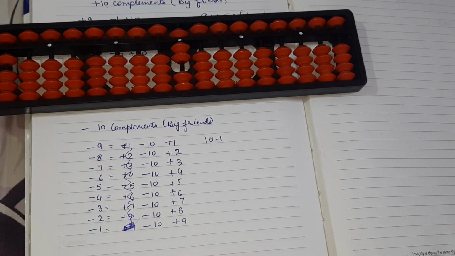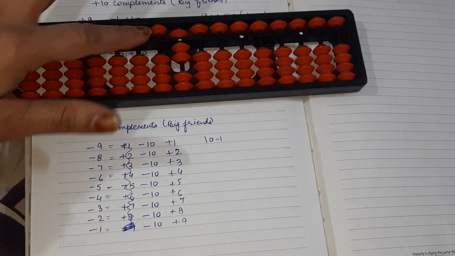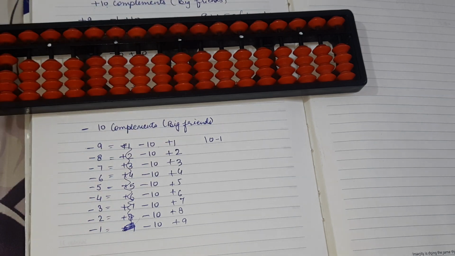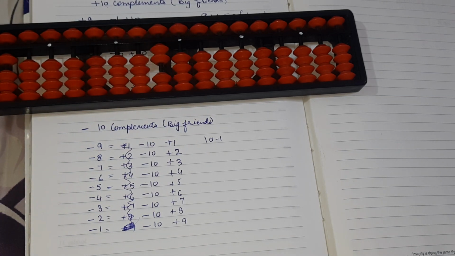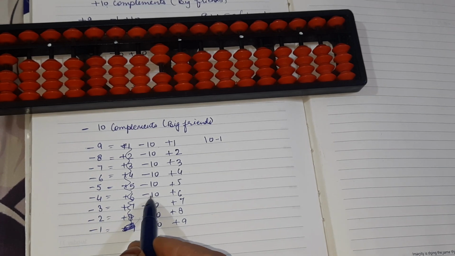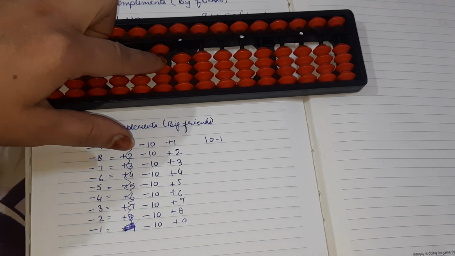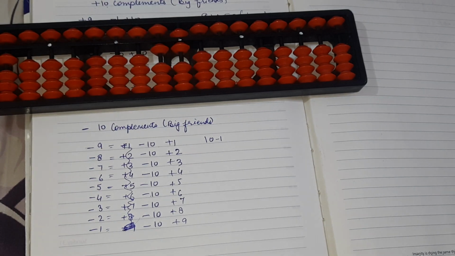Right now I'm not using that, that's why I'm changing the questions. So my answer is 7. Now make 0. Now we have 20, and I have to subtract 4. How am I going to subtract 4? Minus 10 plus 6. Your answer is 16.